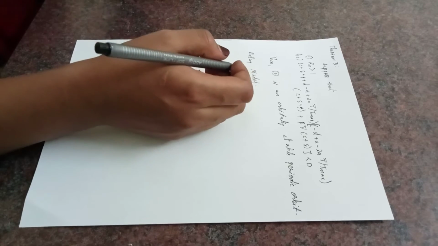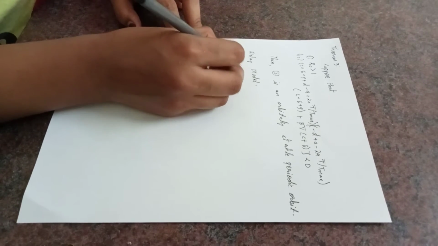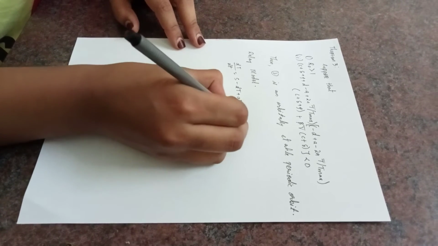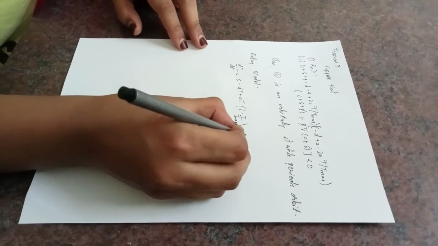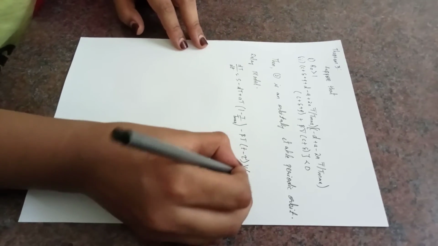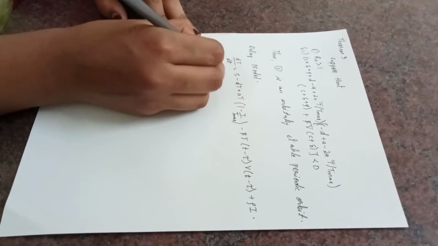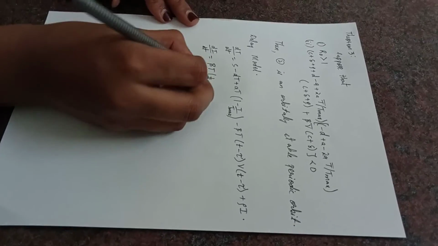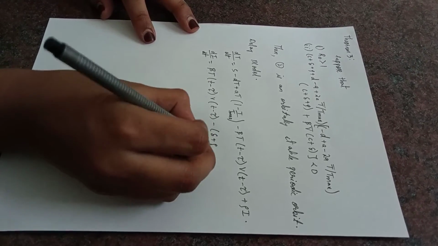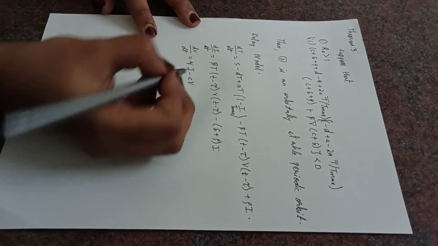The model for the CD4 plus T cell is exactly as before. dT by dt is equal to s minus dT plus aT into 1 minus T divided by T max minus beta into T of t minus tau into V of t minus tau plus rho into I. dI by dt is equal to beta into T of t minus tau into V of t minus tau minus delta plus rho into I. dV by dt is equal to q into I minus cV.